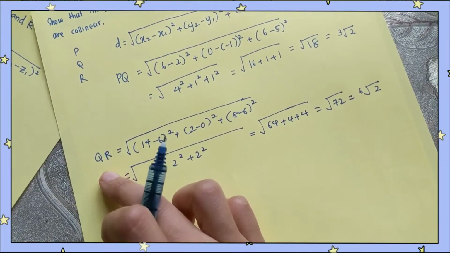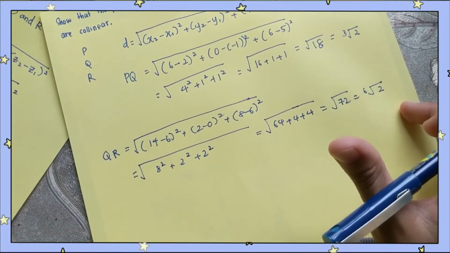So the distance between Q and R is 6 square root 2.